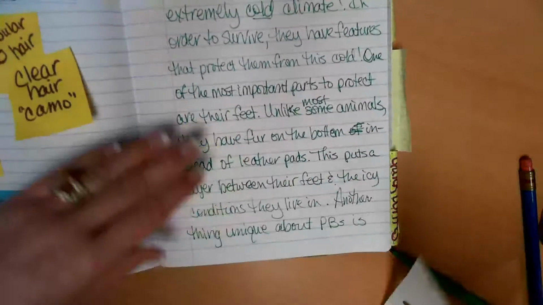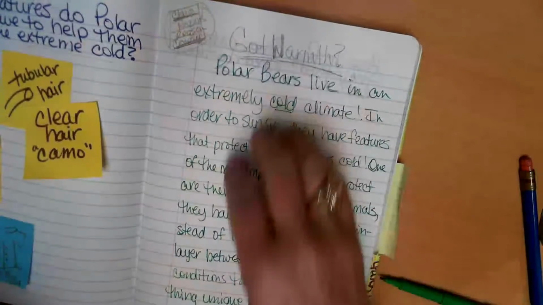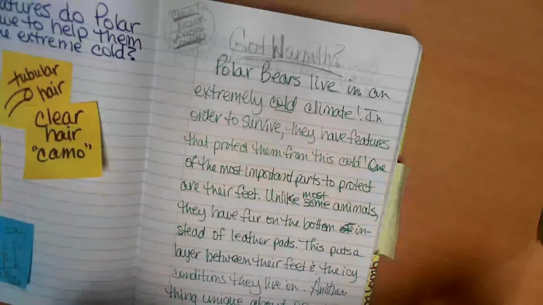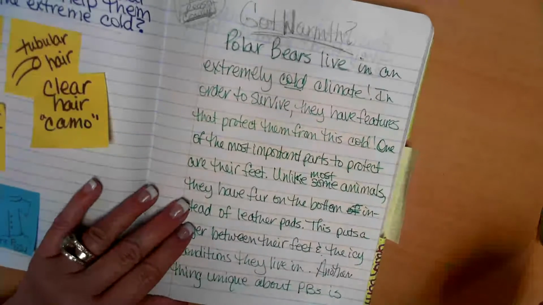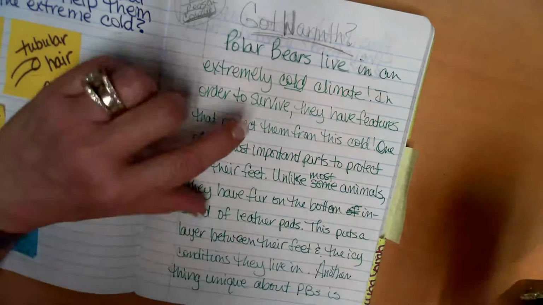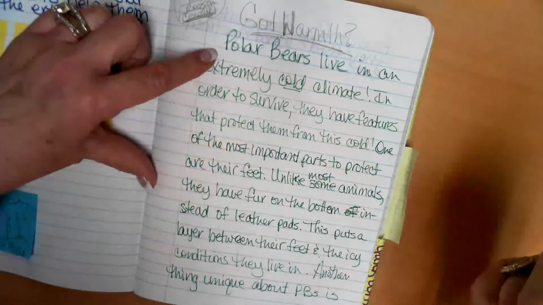Okay, so I wrote out just my rough draft. Remember, I'm going to be able to make some changes, so this is rough. So I started out here.